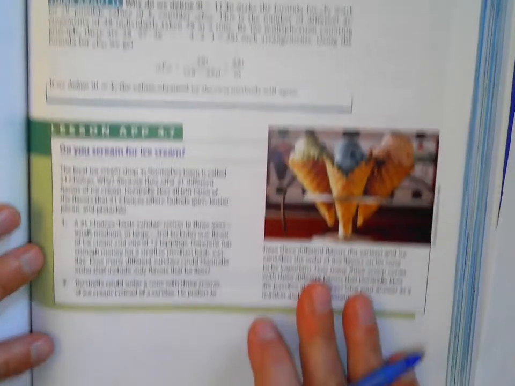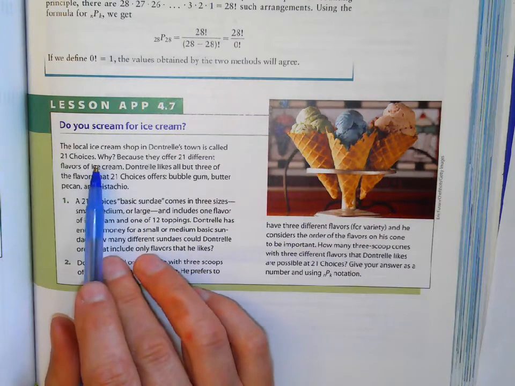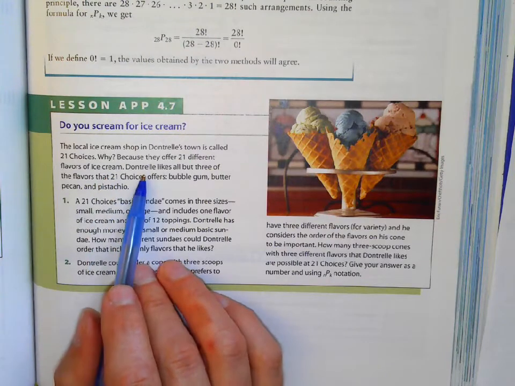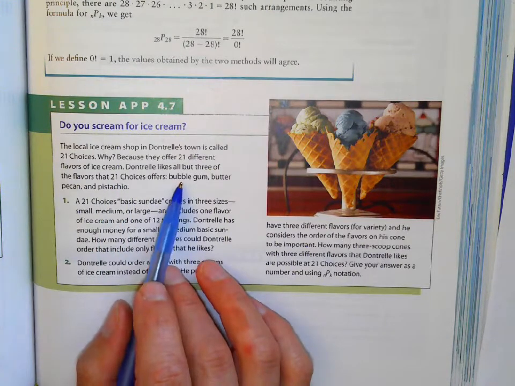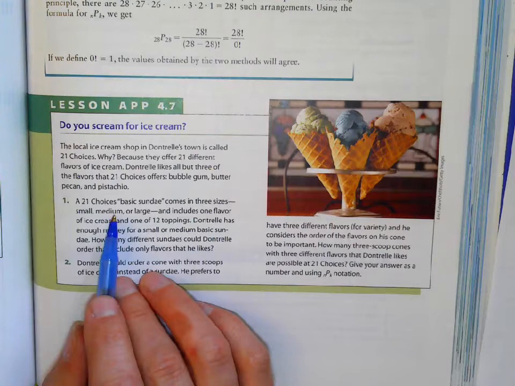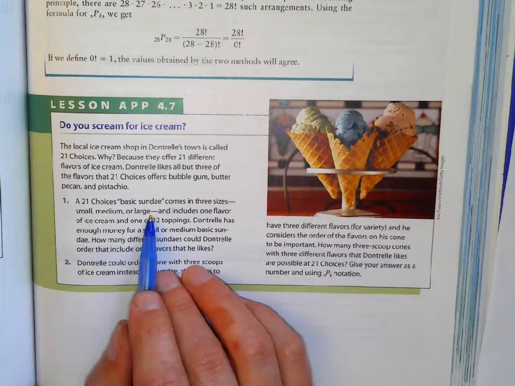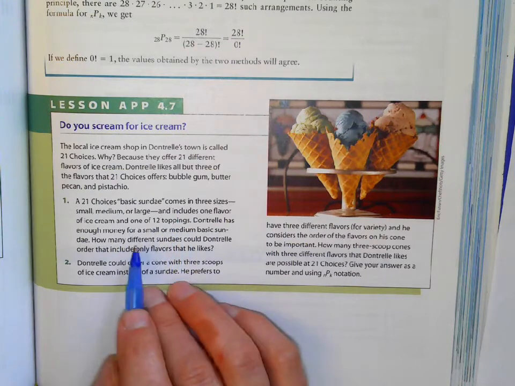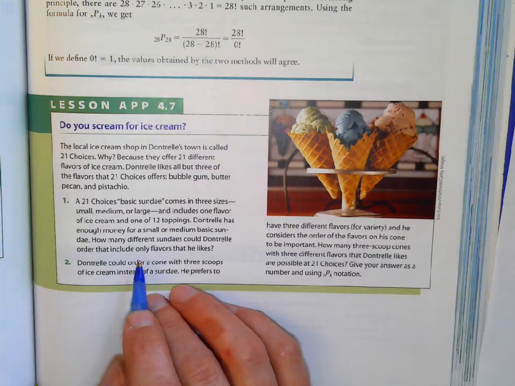We'll do one more problem here. A local ice cream shop in town is called 21 Choices. Why? Because they offer 21 different flavors of ice cream. Dontrell likes all but 3 of the flavors that 21 offers. They don't like bubblegum, butter pecan, and pistachio. A 21 Choices basic sundae comes in 3 sizes, small, medium, or large, and includes 1 flavor of ice cream and 1 of 12 toppings. He has enough money for a small or medium basic sundae. How many different sundaes could he order that includes only flavors that he likes?